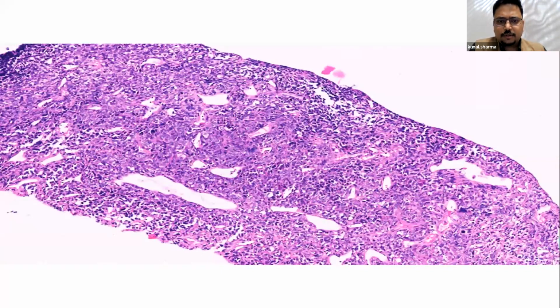But as you can see, some of these cells still continue to look very epithelioid. So I was keeping both my options open. I was also keeping an option open for a hematolymphoid malignancy in this case.